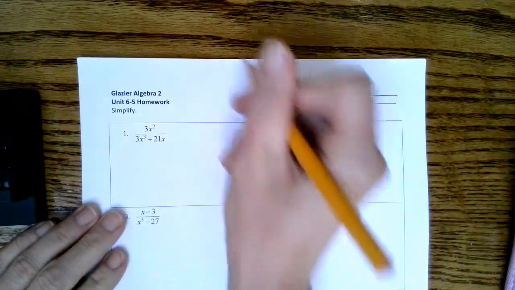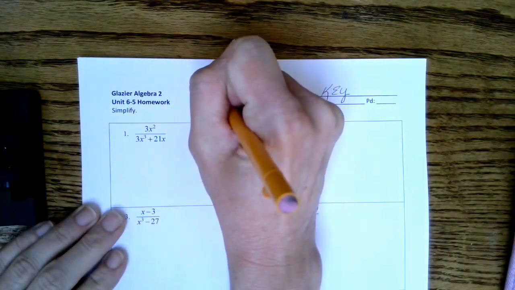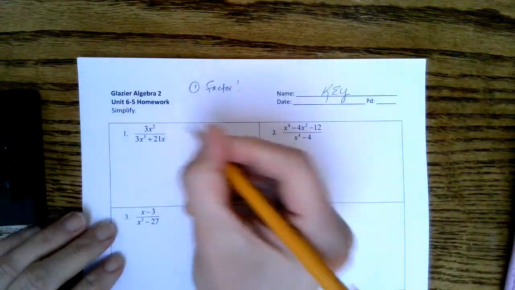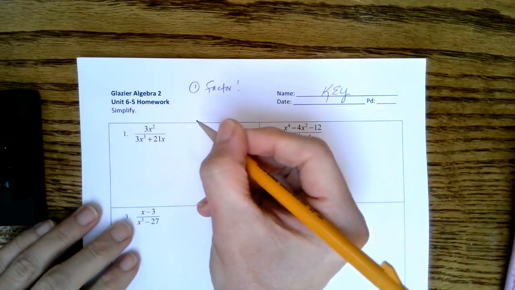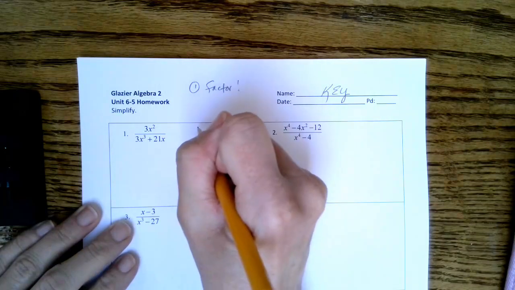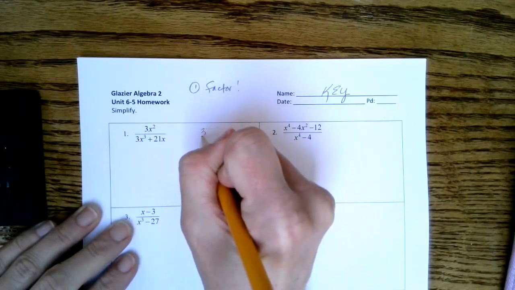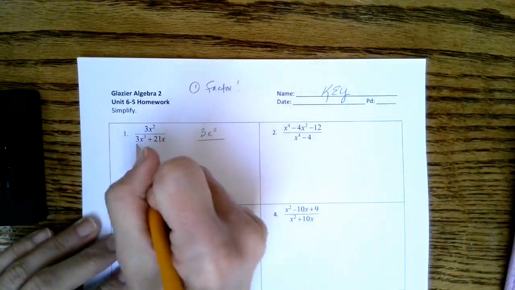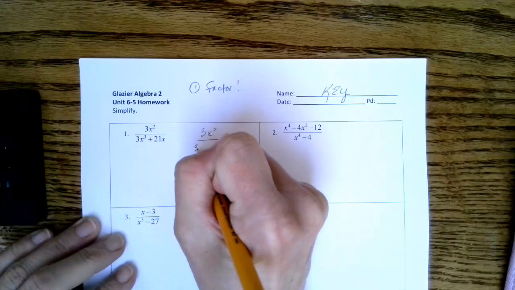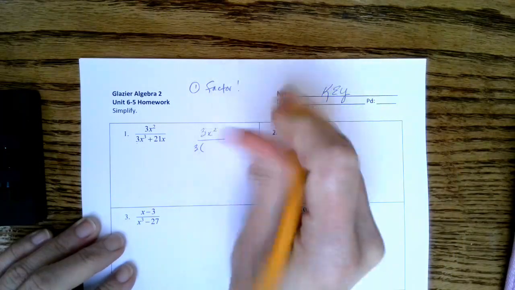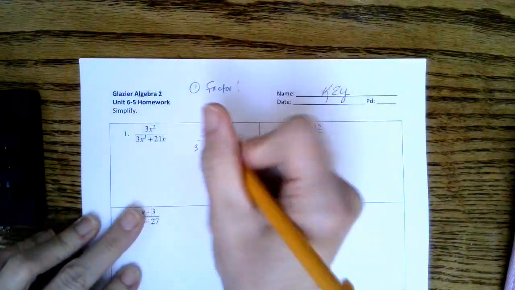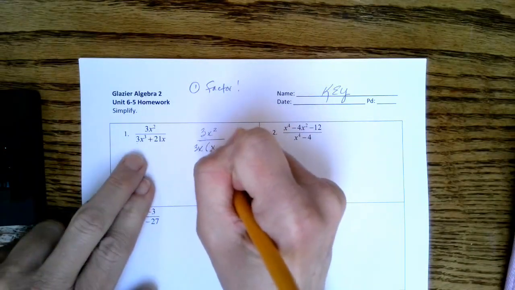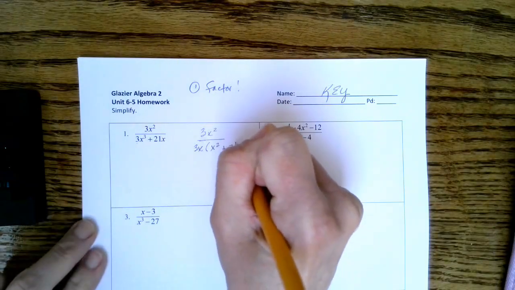All right, number one, the first thing we're always going to do is factor, because we want to see any common values in the numerator and denominator that we can cancel. So when I look here, I have my 3 and my x squareds, and I pull out a 3 and an x from the numerator, and an x from my denominator, leaving me with an x squared and a 7.